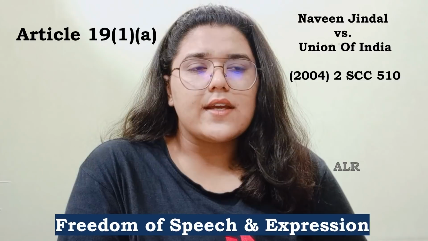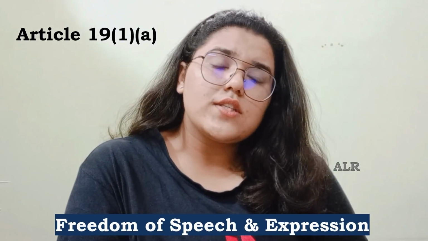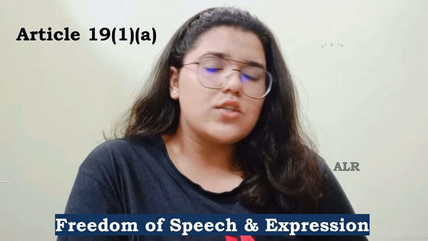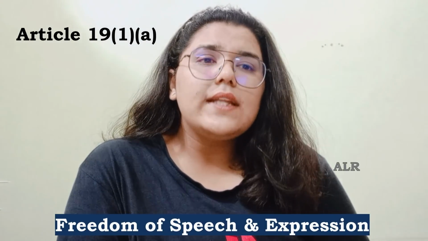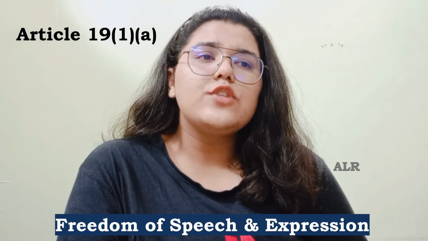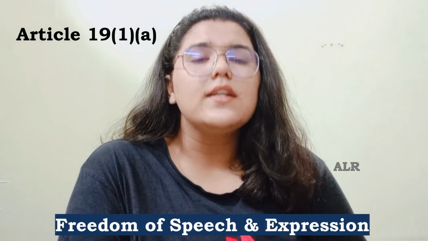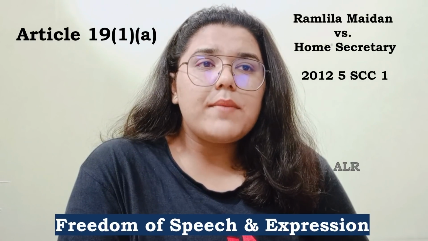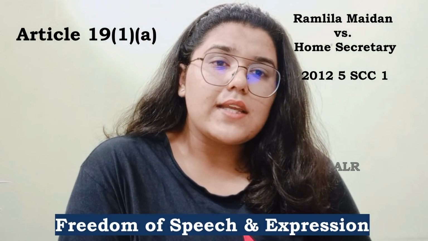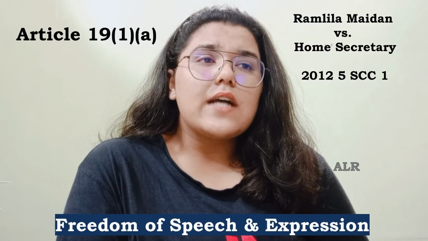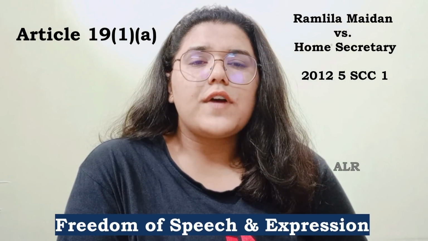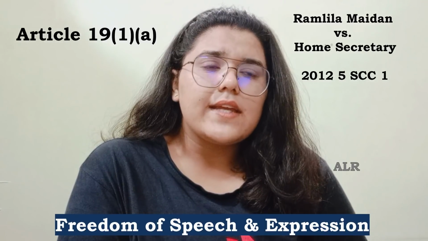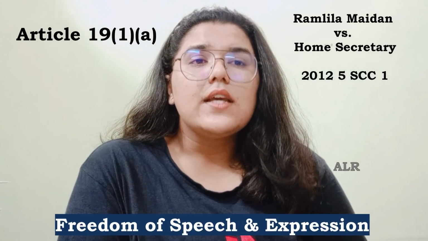Next is the right to strike. Now there are two things. First is going on strike, and the second is the threat to go on strike. The first one, that is the right to strike, is not covered under Article 19. The only thing that Article 19 covers is the right to threaten to go on strike under Article 19, Clause 1, Subclause A. There was the Ramlila Maidan case of 2012, in which the Honorable Supreme Court held that the threat to go on a hunger strike is also protected under Article 19, 1A.